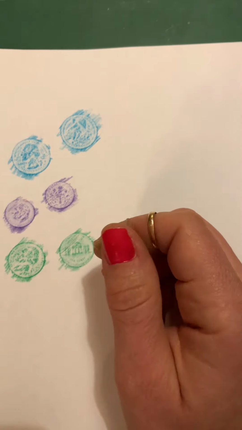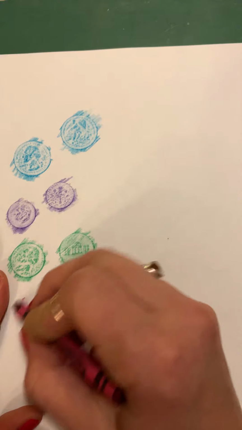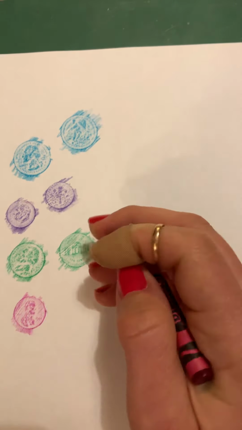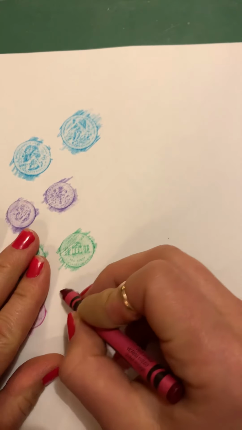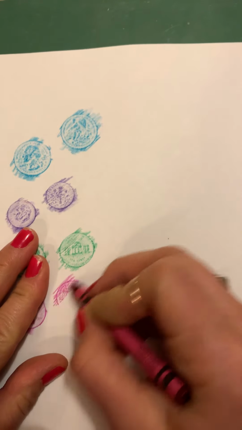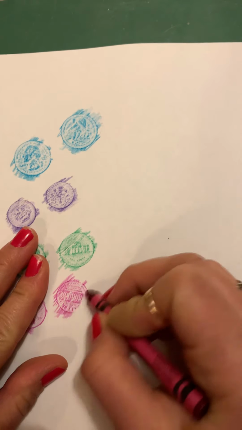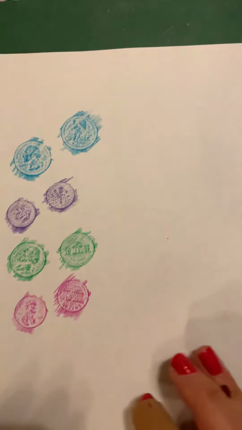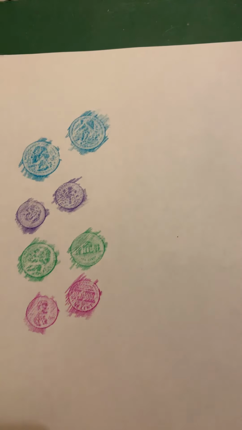All right, let's find another color. Our penny. All right, now I am going to write the names next to them. Let me get my pencil.